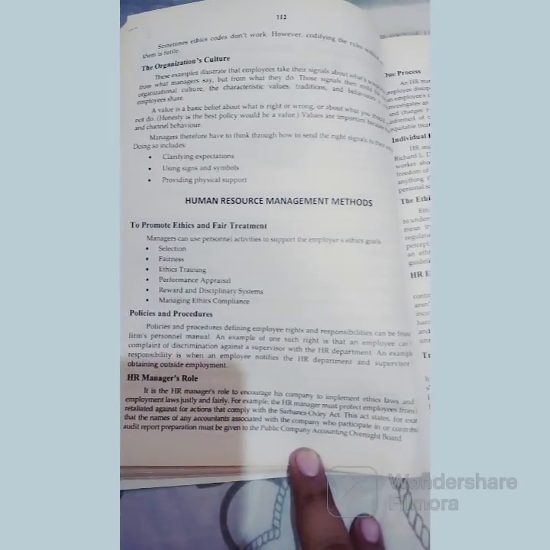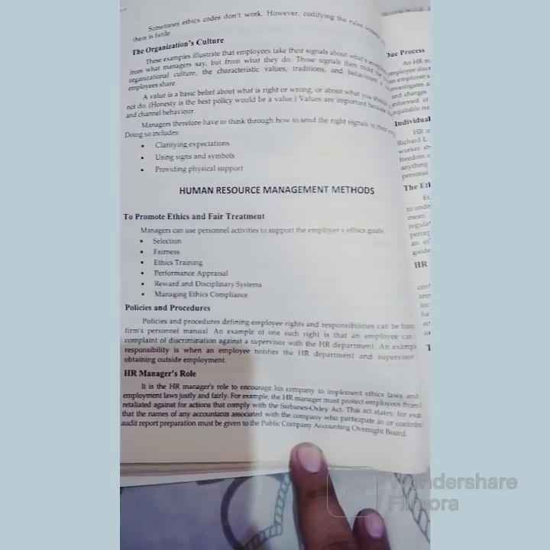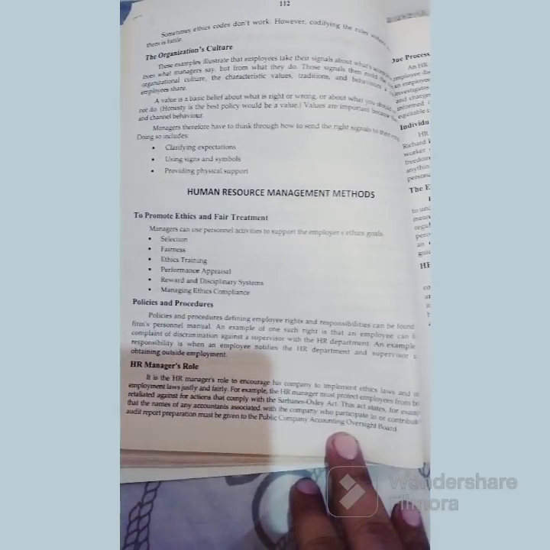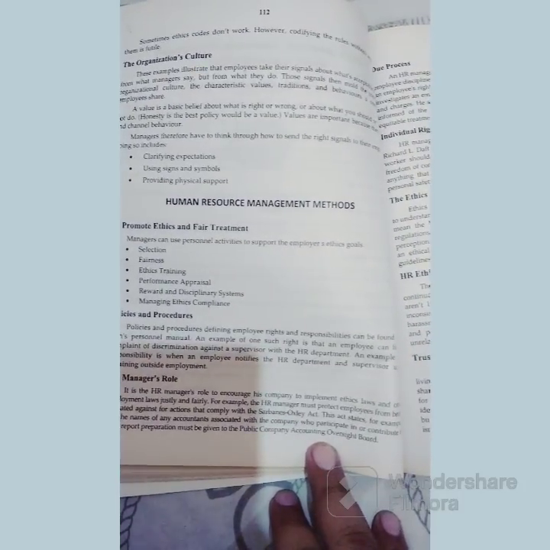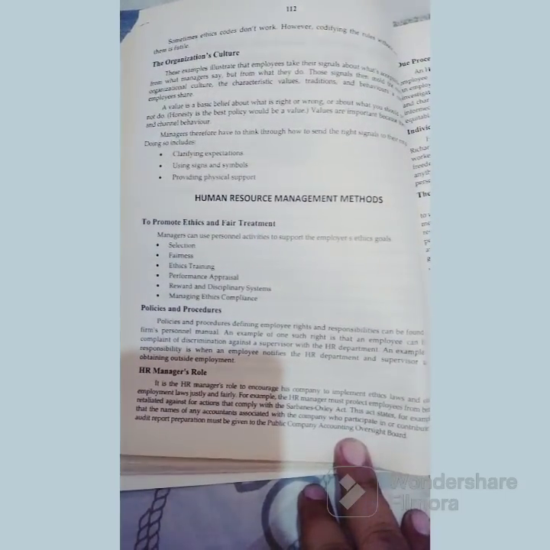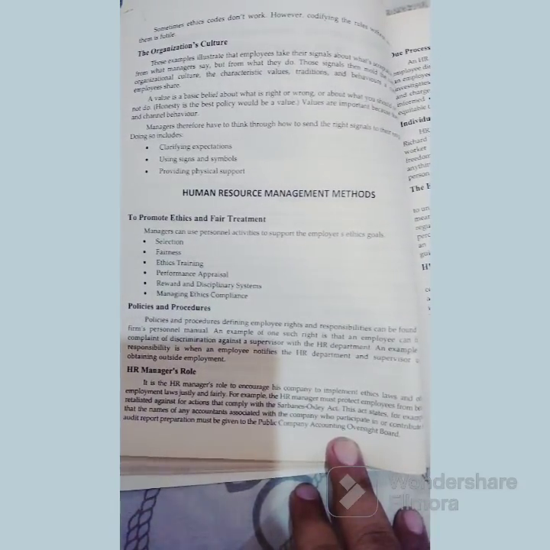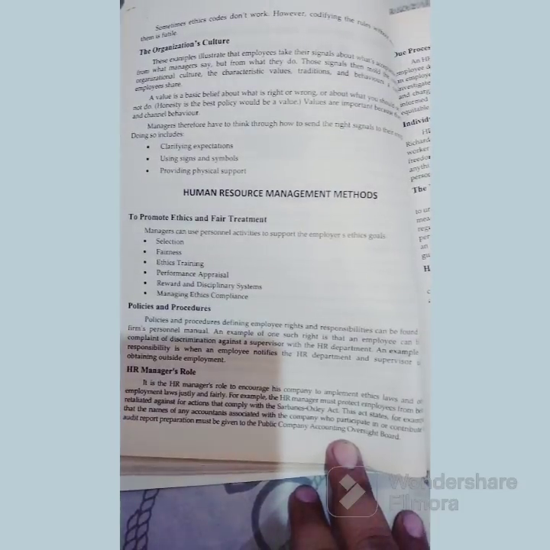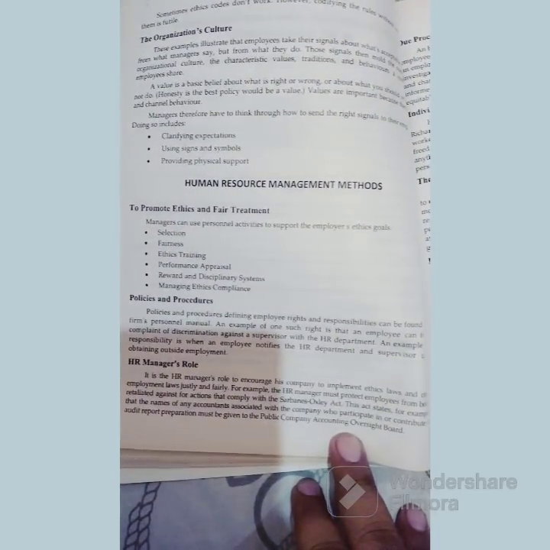HR manager roles. It is the HR manager's role to encourage his company to implement ethics, laws, and other employment laws justly and fairly. For example, the HR manager must protect employees from being retaliated against for actions that comply with the Sarbanes-Oxley Act. This act states, for example, that the names of any accountants associated with the company who participate in or contribute to the audit report preparation must be given to the Public Company Accounting Oversight Board.